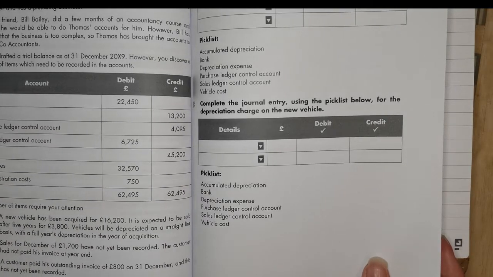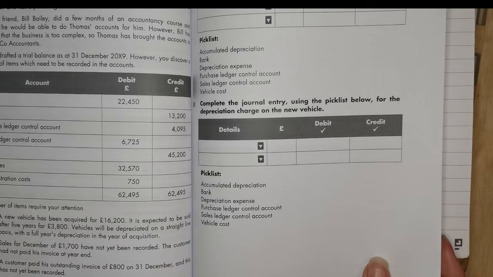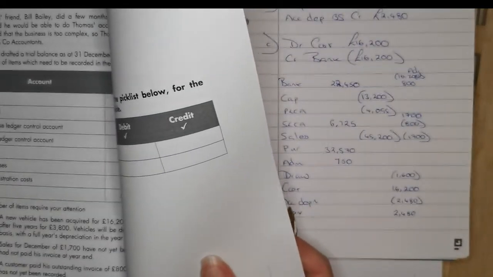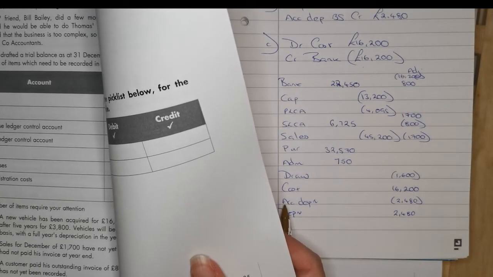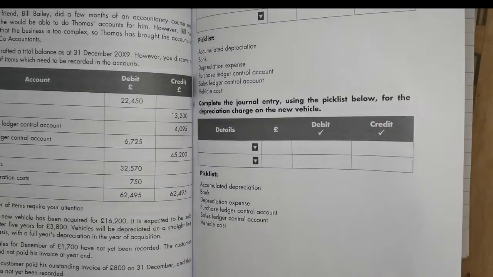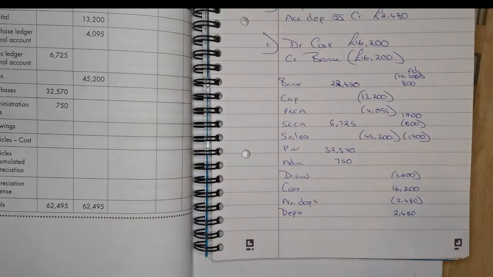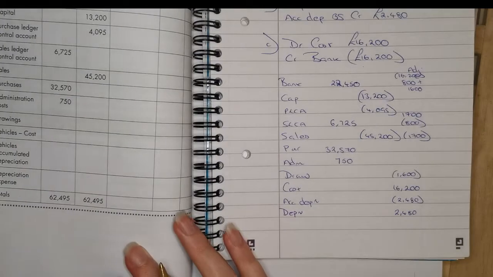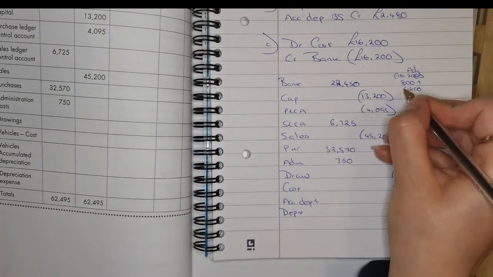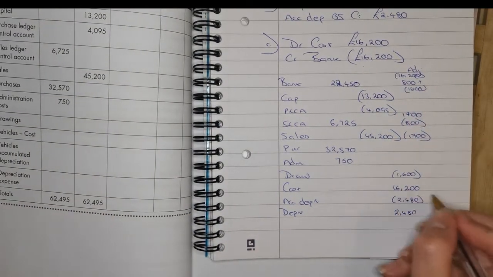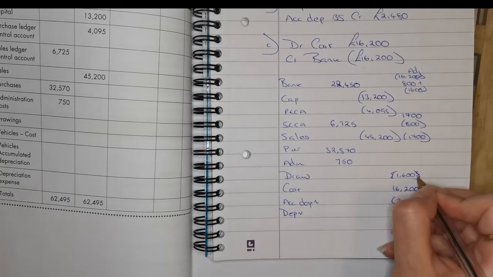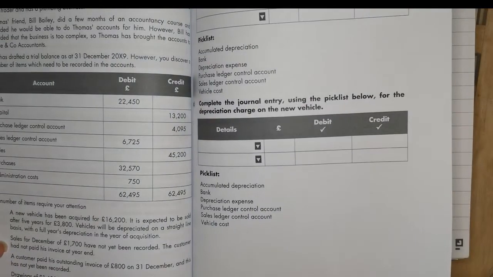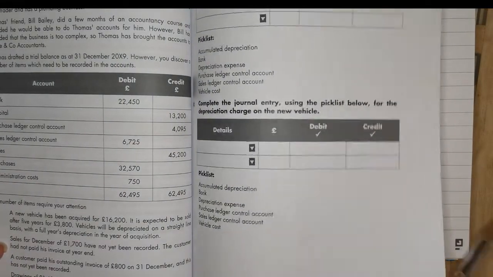That seems to be it. So just double check these. Drawings 1,600, yep, that's a credit. So we also want to debit the bank. We didn't do the opposite side to that, which was a bit daft. And to make matters worse, you can tell it's the evening, that drawings is a positive, not a negative. Yep, everything else seems to be in order.